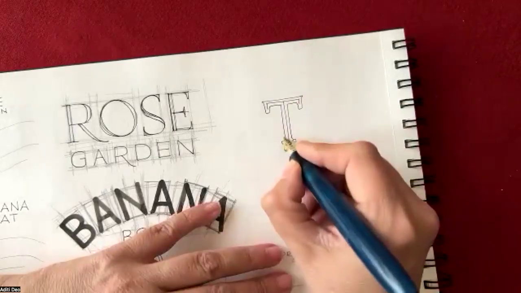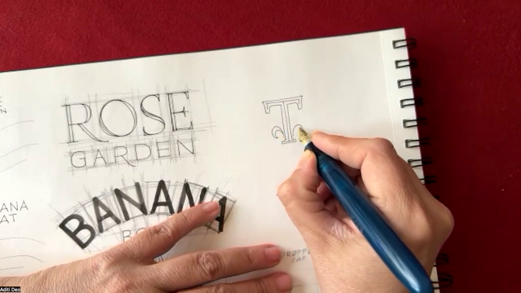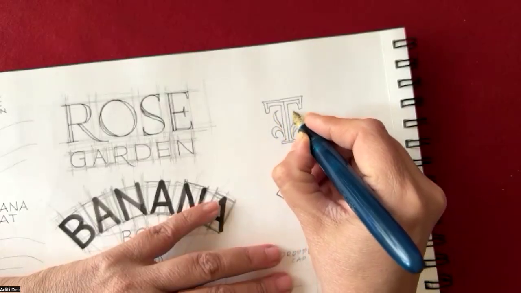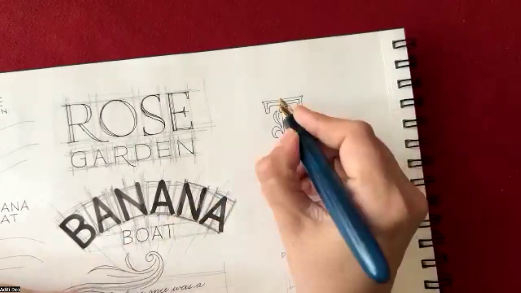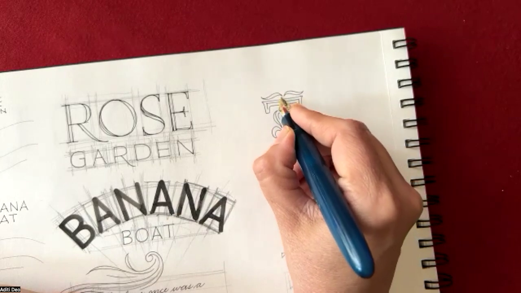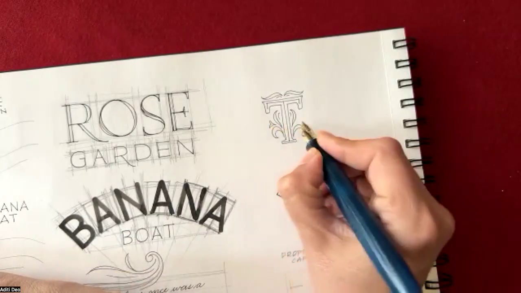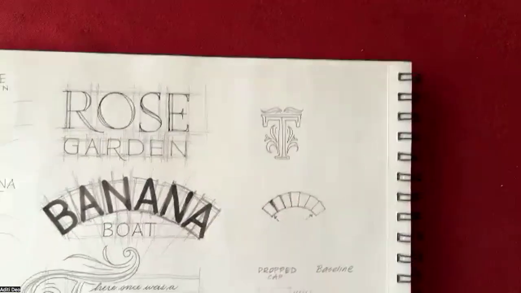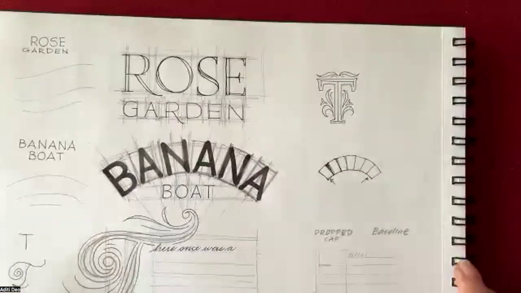You can give it some pretty shapes like these, and again all these shapes can be searched on the net. Look for vintage letters. Even in some vintage letters you will find some really tacky samples. Don't go for those. And this itself can also be an emblem, this can be a logo, this can be a drop cap, anything.